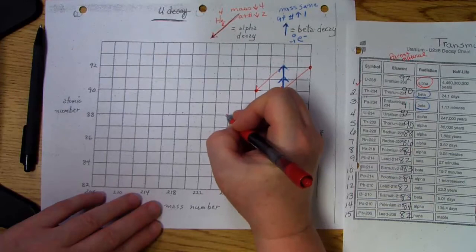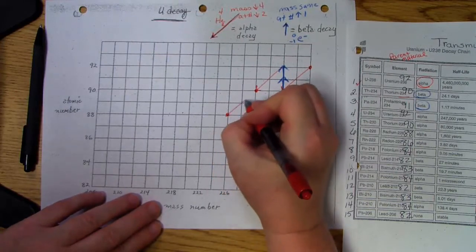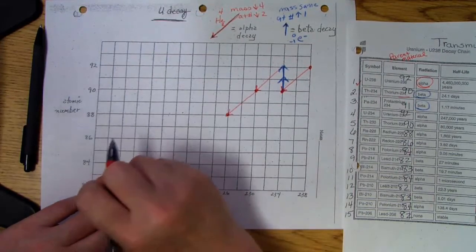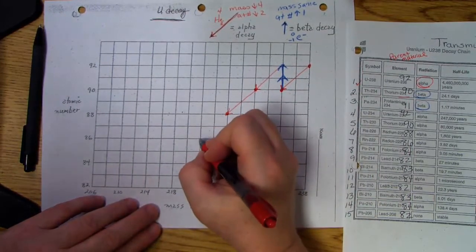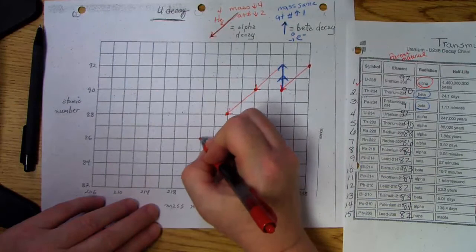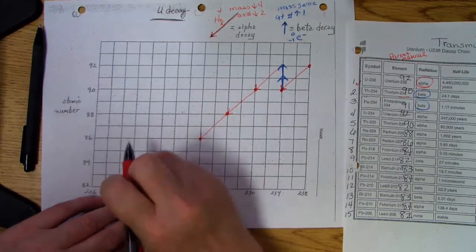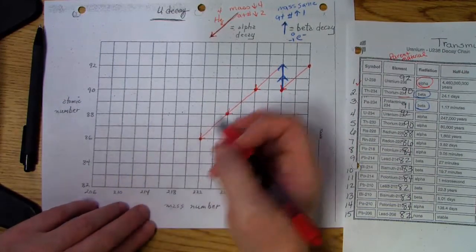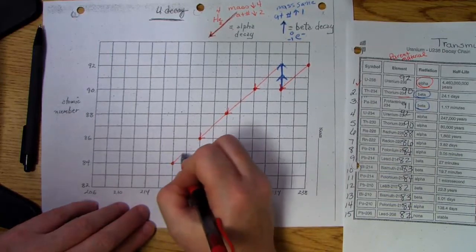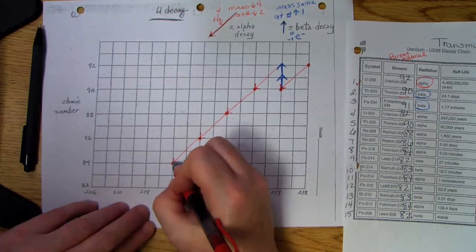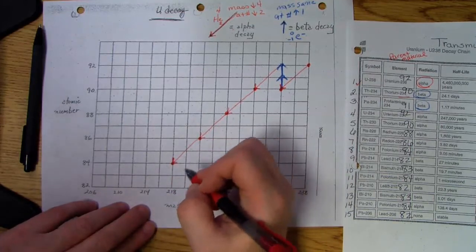And radium is 88. Okay, and then for line 6 we have radon-222. Line 7, polonium-218. So we're just continuing to decrease in our mass, which is what happens in nuclear decay.